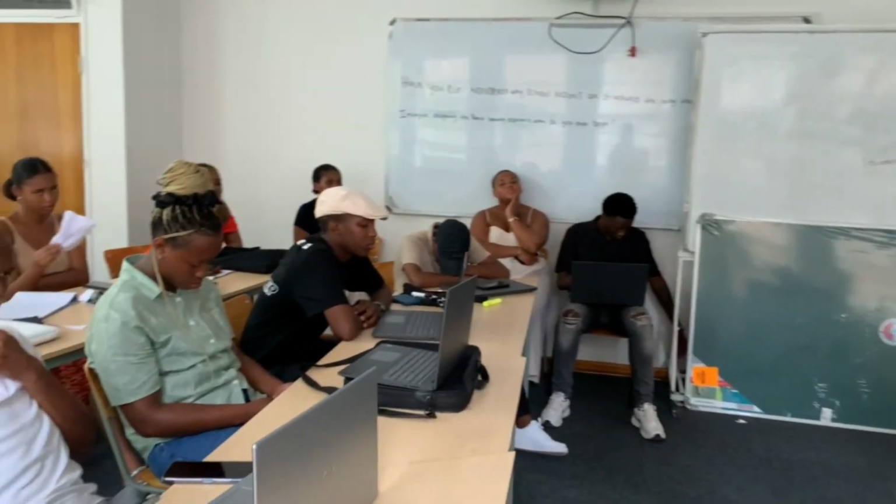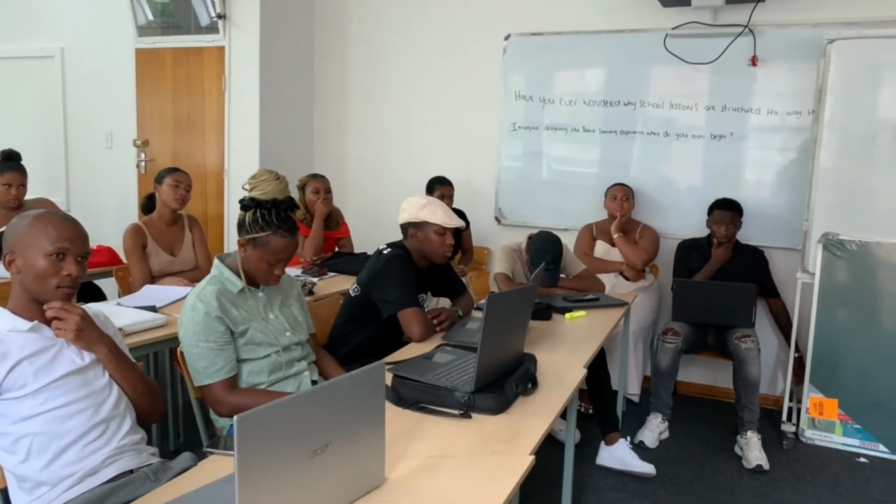Bobbitt was a major advocate for the social efficiency movement. He argued that education should be seen as a way to prepare students for their roles in society by focusing on clearly defined educational goals. For example, curriculum development in Bobbitt's model would include skills such as work habits, time management, and civic duties.